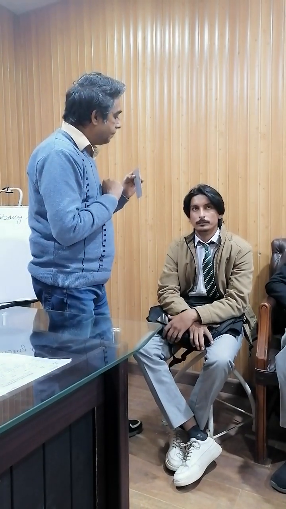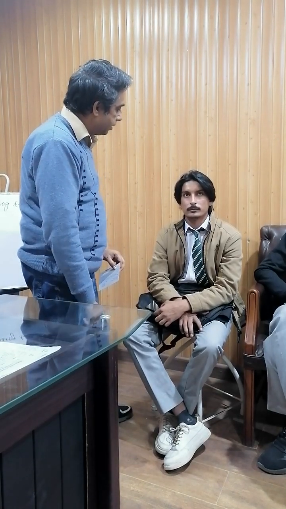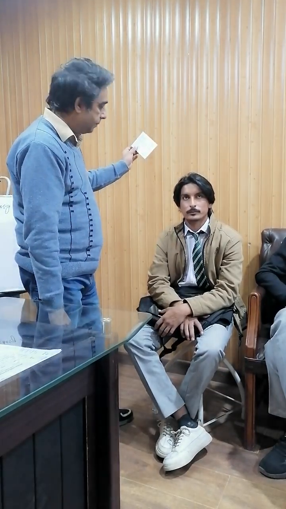If this is the condition, then you will do the cover test first of all. We will cover the normal eye. Okay? And we will see the movement of, these are very important things, remember, we will cover the normal eye and we will see the movement of the deviated eye. Okay? Normally it happens. Now when I will cover your eye, you will see at my finger. Okay? Now I am going to cover it.